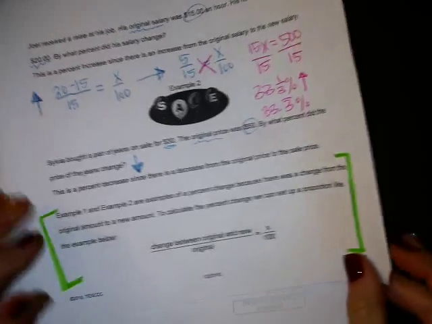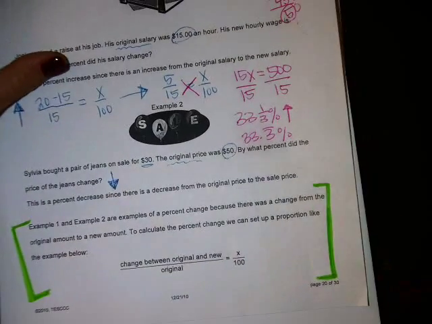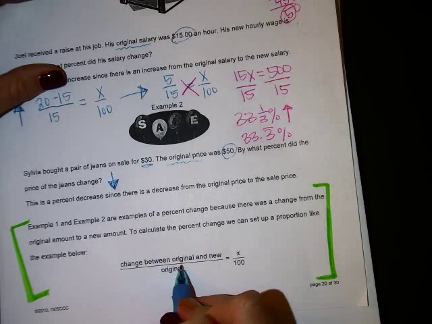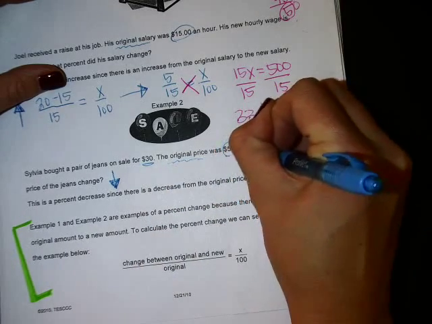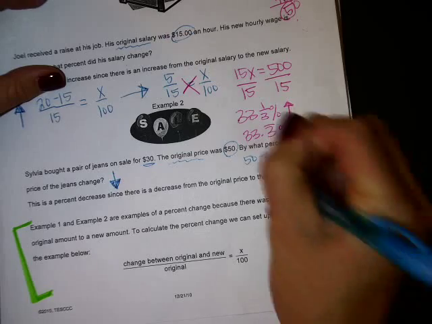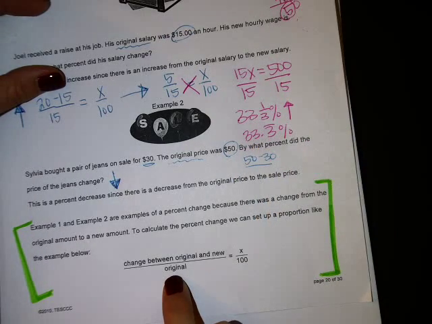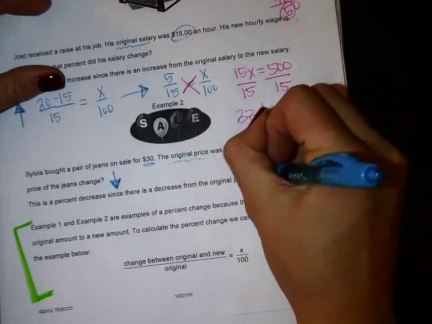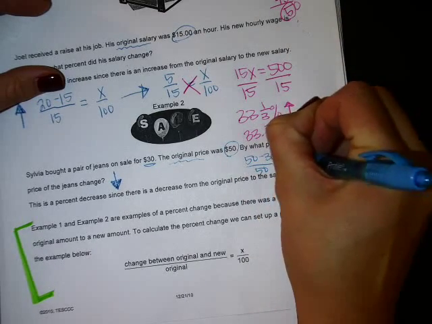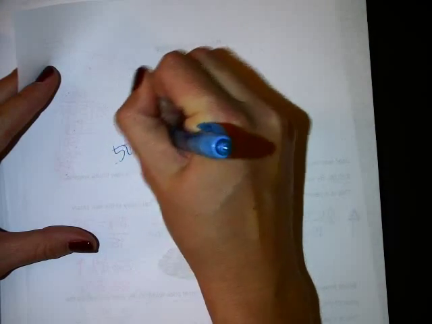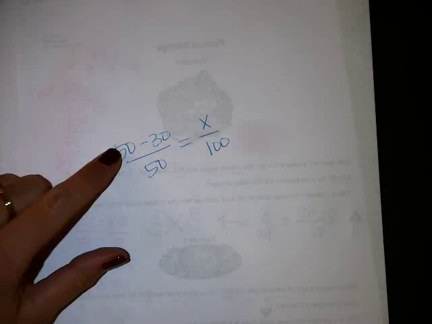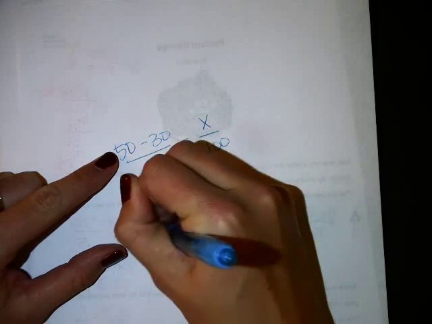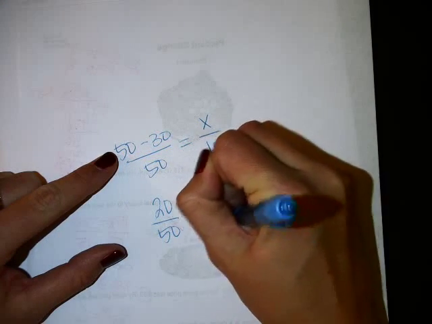Okay, I'm going to flip this over and do my work on the back. Well, let's set it up here first, actually. Okay, so I'm going to find the change between the original and new. So I'm going to take 50 minus 30, divided by the original, which is, the original was 50, equals x over 100. Okay, I'm going to come back here and do the rest of my work. 50 minus 30 over 50 equals x over 100. Okay, well I'm going to rewrite this. 50 minus 30 leaves me with 20 over 50 equals x over 100.